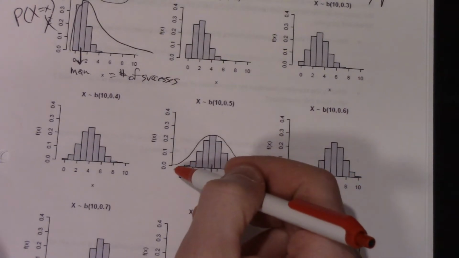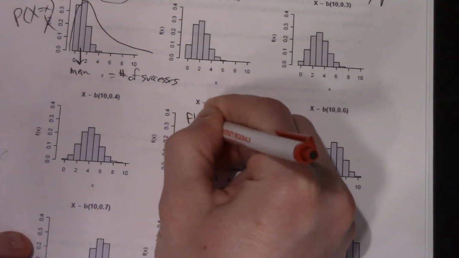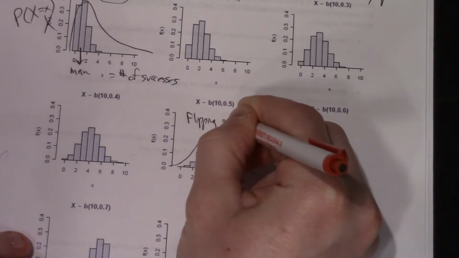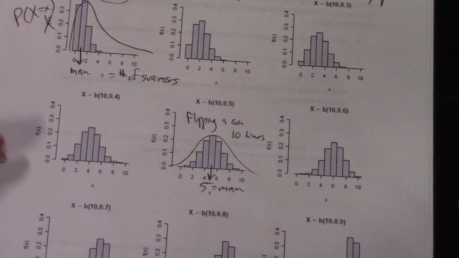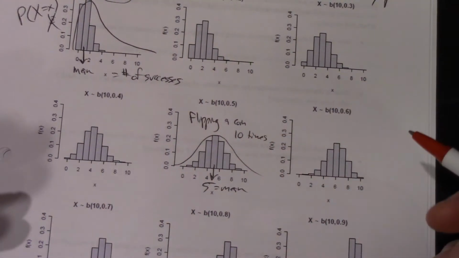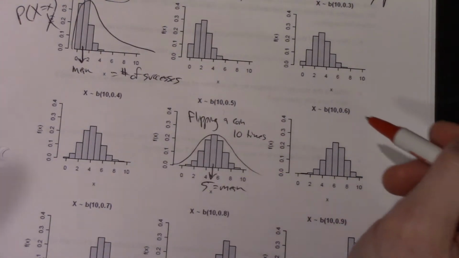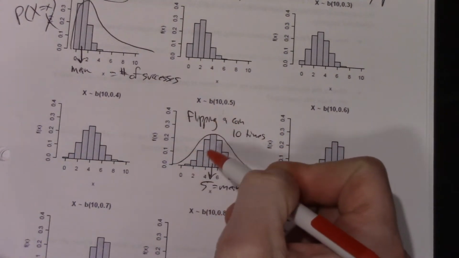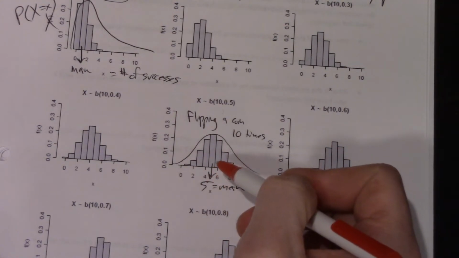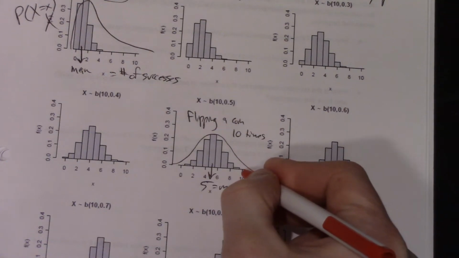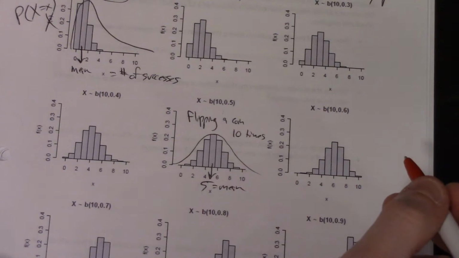Okay? So this you might think about as the probability distribution for flipping a coin 10 times. And you could be interested in heads or tails. How many heads do you have in the 10 flips, or how many tails do you have? It doesn't matter. So you're counting up how many heads or tails you have. You expect 5. You could get more. You could get less. It is possible to get all 10. It is possible to have none of them be your result of interest.